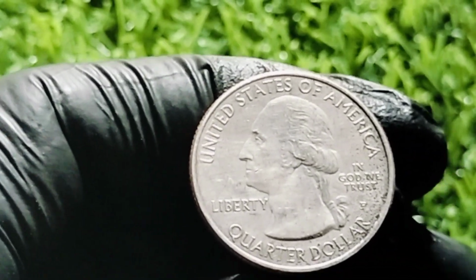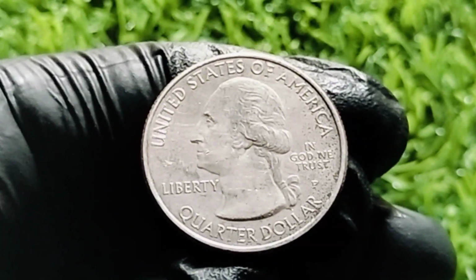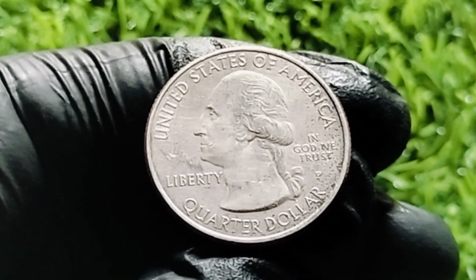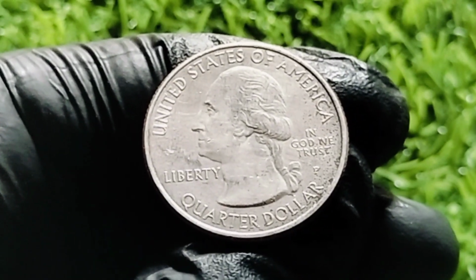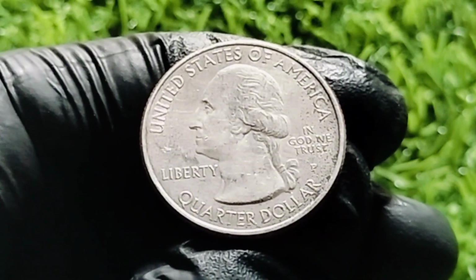This law granted 160 acres of public land to any American willing to work and live on it for 5 years, effectively reshaping the demographic and agricultural landscape of the United States.